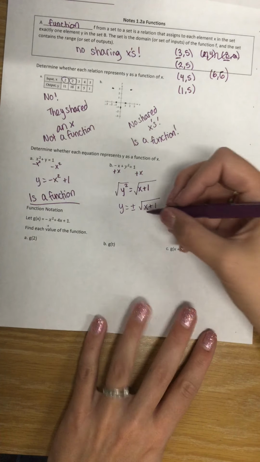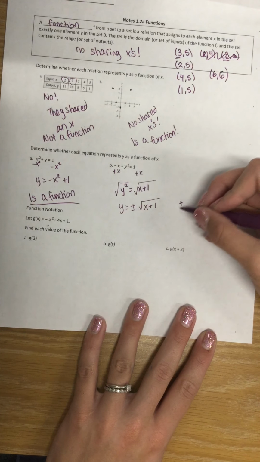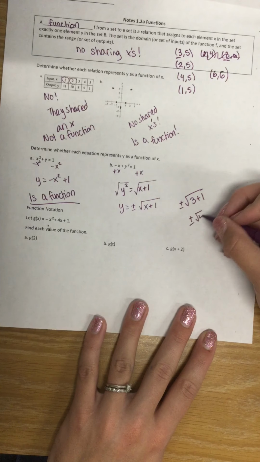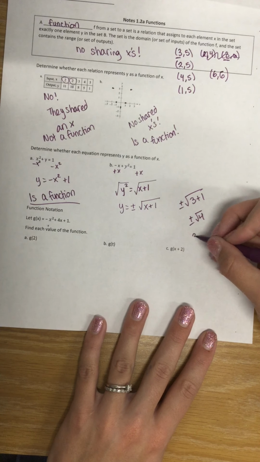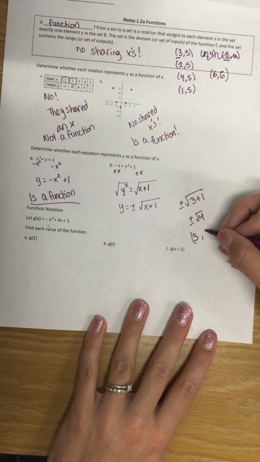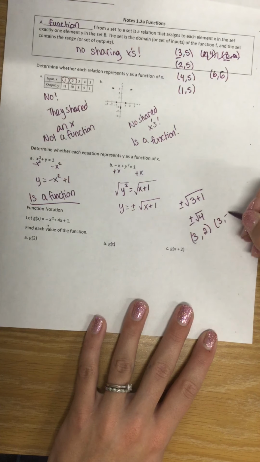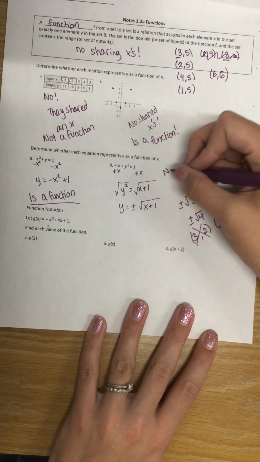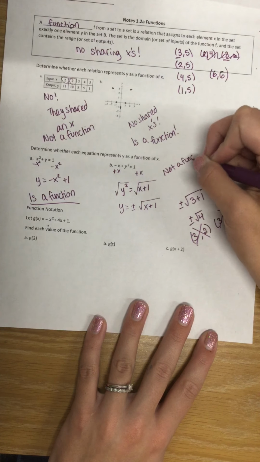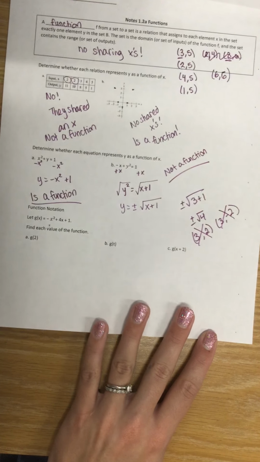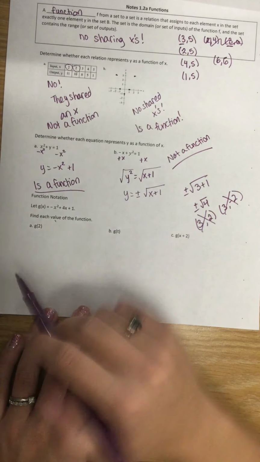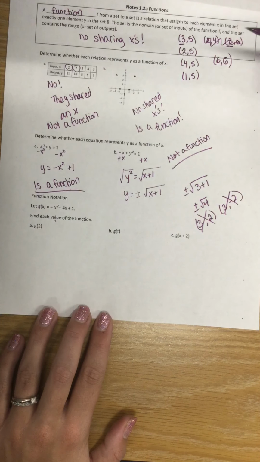So for instance, if we have x equals 3, if I plug 3 in, I'm going to get plus or minus square root of 4. So for x equals 3, I'm going to get a positive 2 and a negative 2. That can't function. We're sharing our relationships. So this one is not a function because there are 2 outputs for the one input, 2 y's for the one x. Okay, last thing, we're just reminding ourselves of function notation.